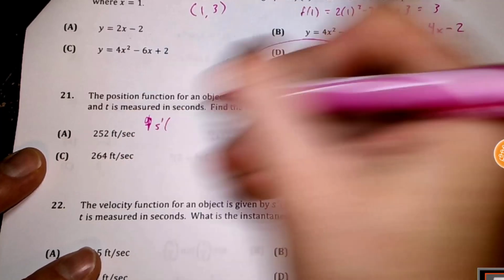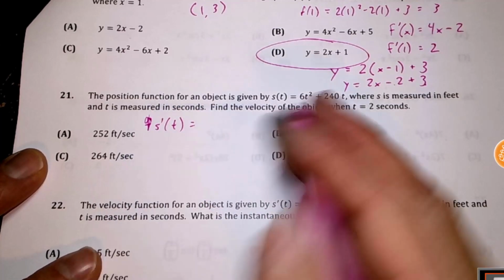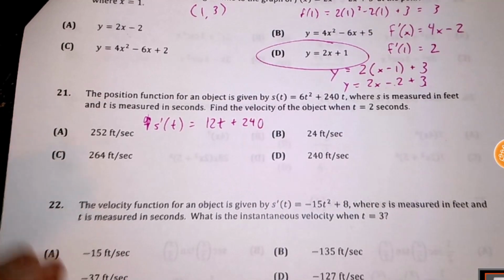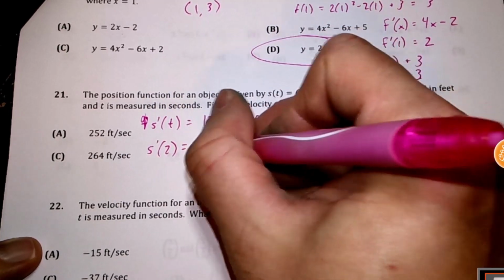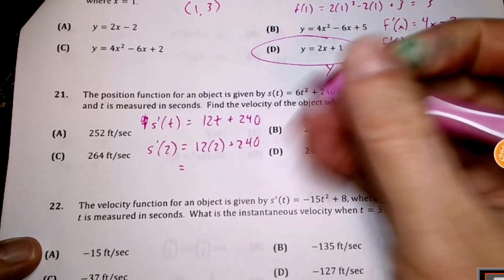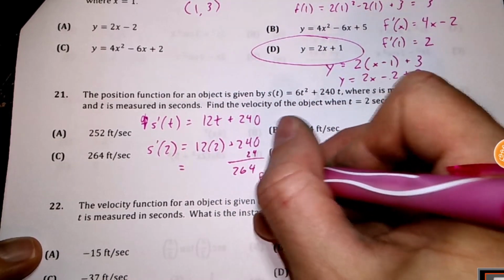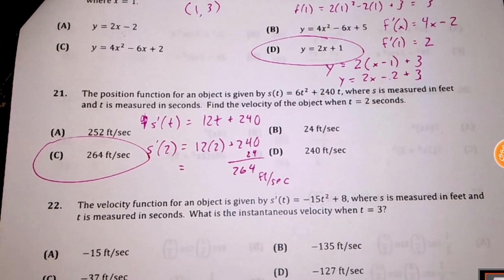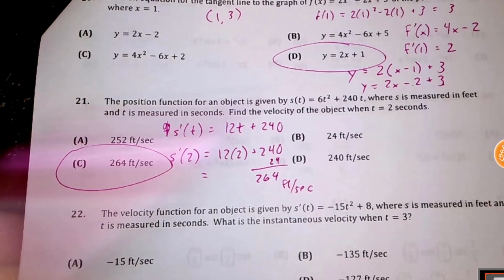Sorry. All right, so I'm going to go ahead and take the derivative of the position function so that I get the velocity function. I get 12t plus 240. Okay, great. Now to find the velocity, I'm just going to plug in a 2 into the derivative. Okay, so it's 240 plus 24. That's 264, and we want to make sure that that is feet per second. Right here. All right. Okay, so position, velocity, acceleration, they're really just the first and second derivatives. All right, stop there.